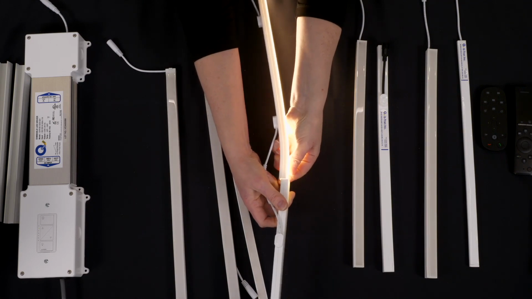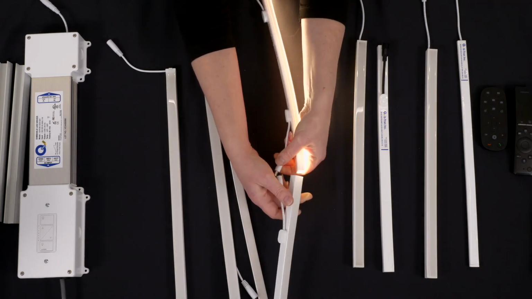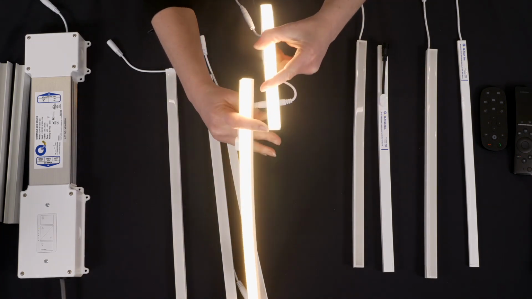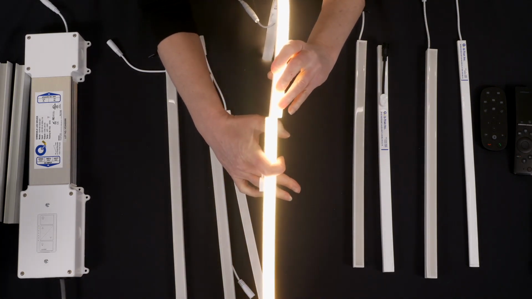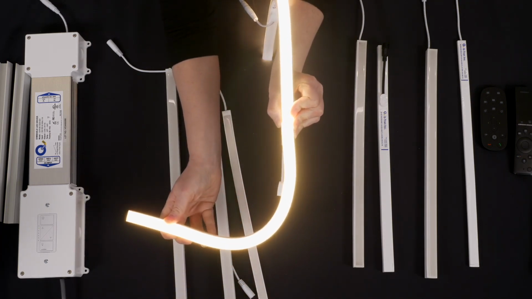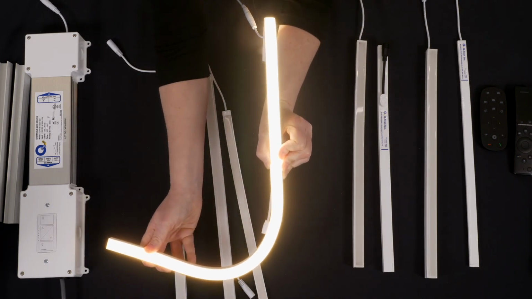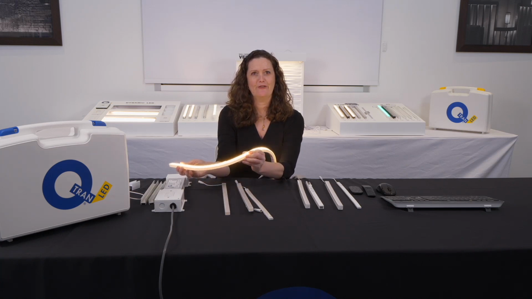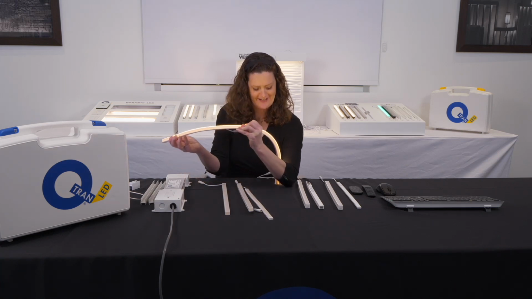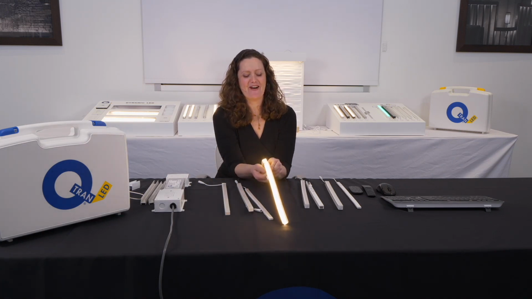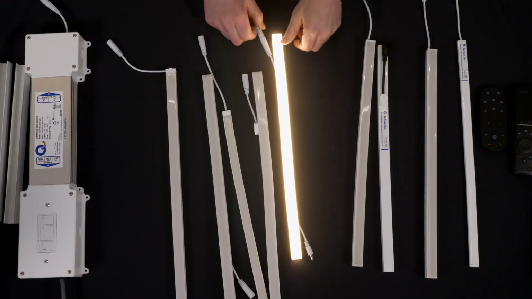So you can see the size is the same, the housing is the same, but I have closest to my body the up-down bend of the Boxa, and farther away from me the side bend of the Zala. So if you have a compound curve project, you can use the same. Ooh, that one looks really cool. Thanks, Mike. Oh, I lost it. So you could have the same fixture profile with different bends.